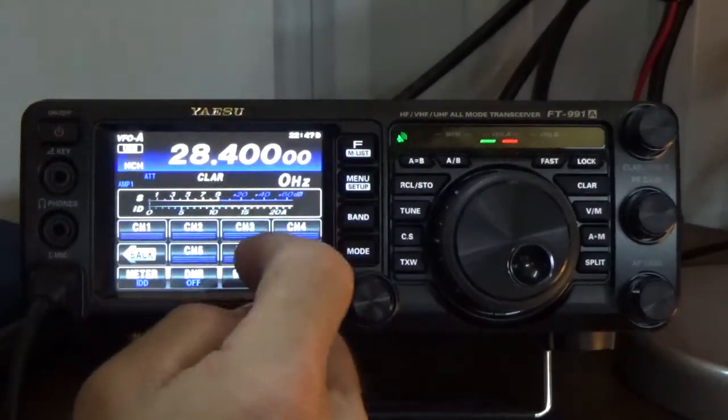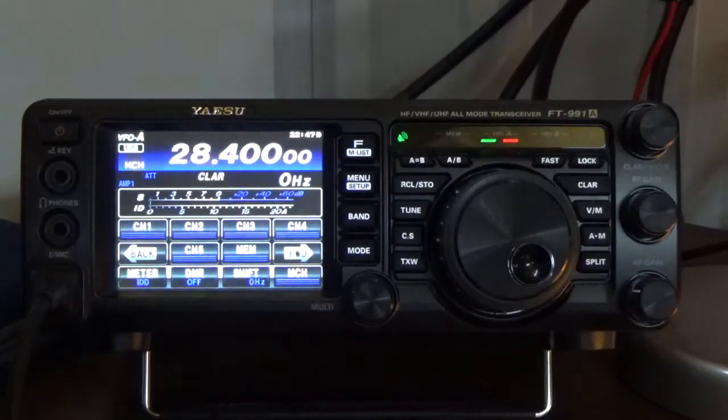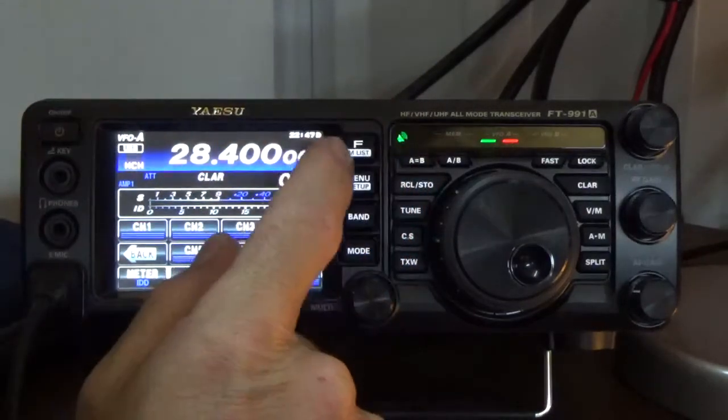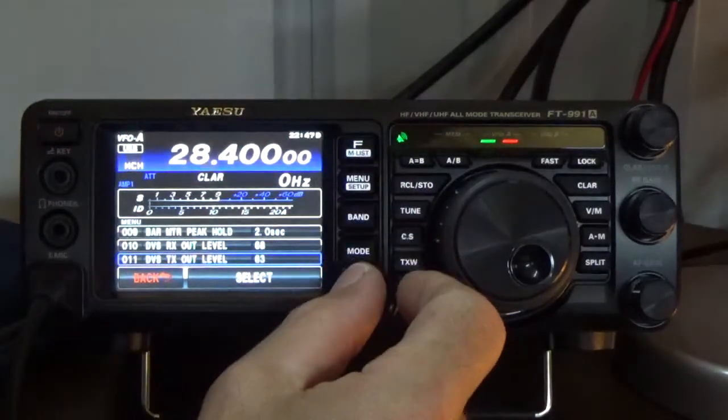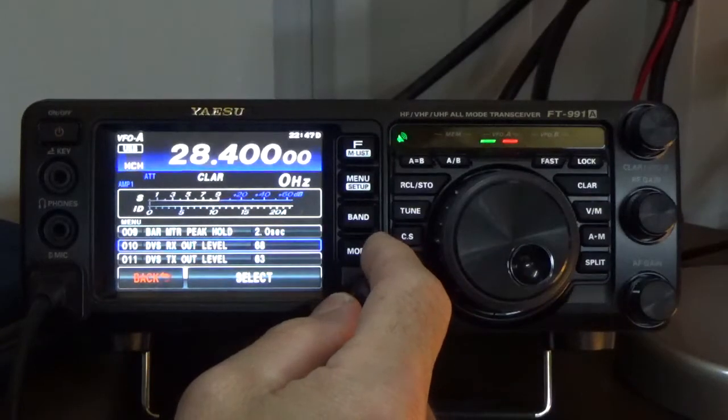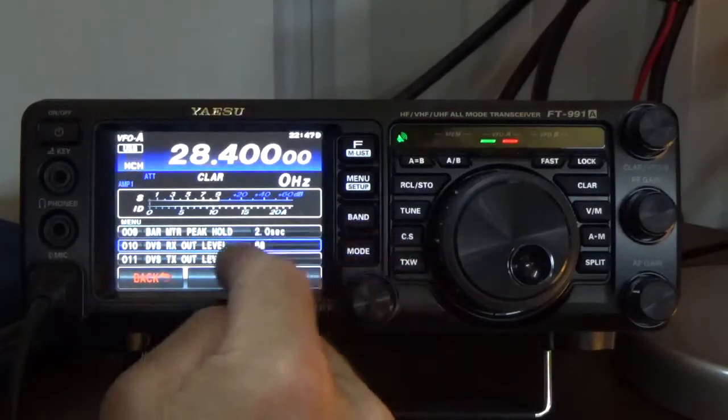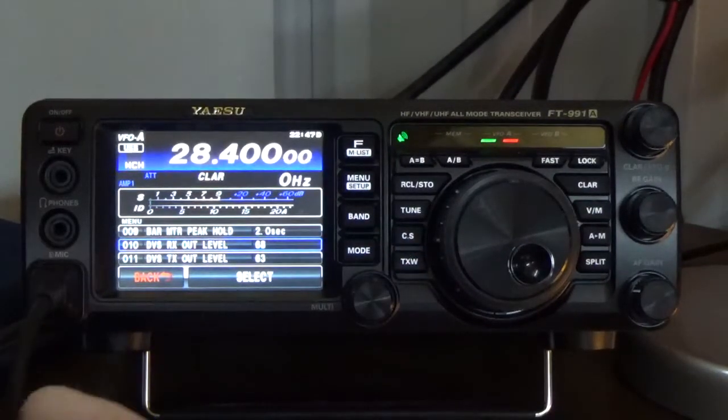Okay, now what we're going to do is fix that audio problem. To fix that, we are going to go to our menu, and we're going to go to number 10, which controls the audio speaker. You notice it's 68, so that's why it's so loud.